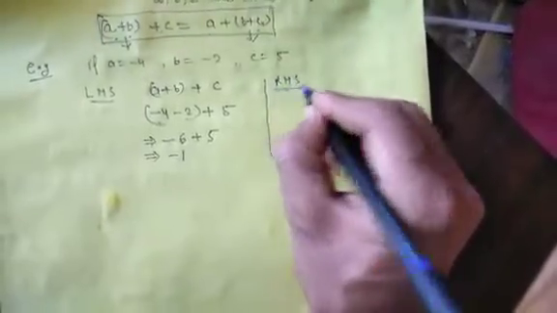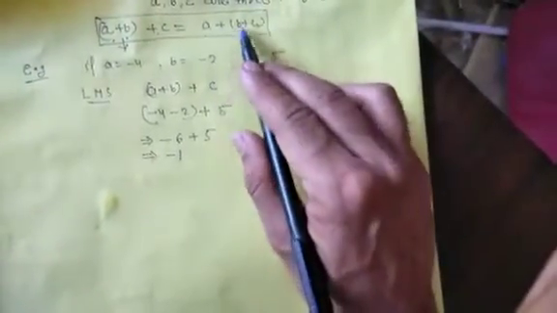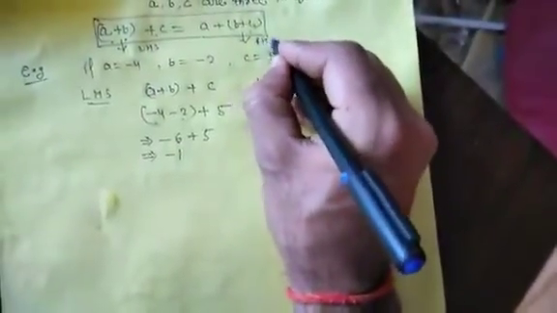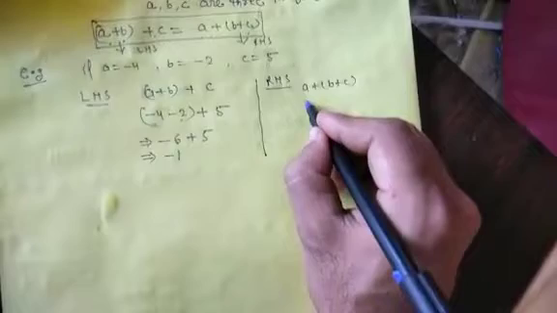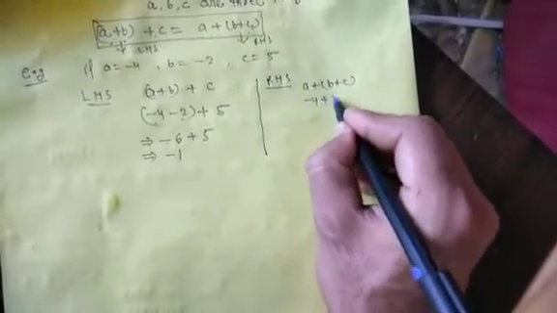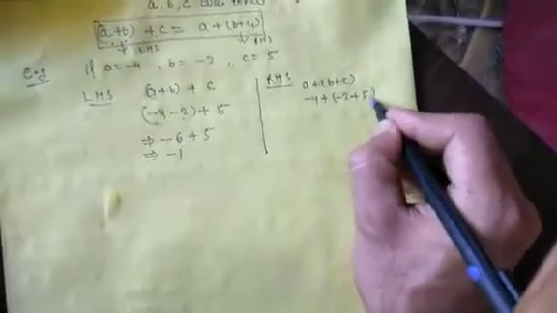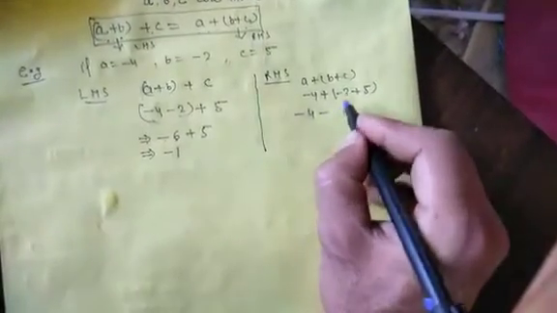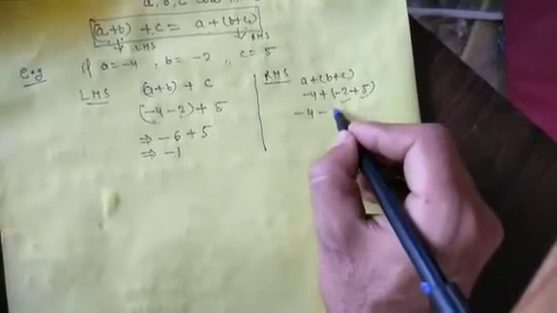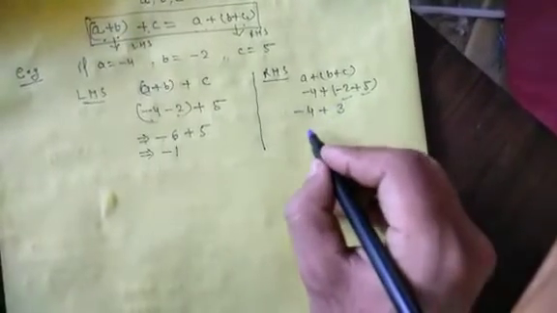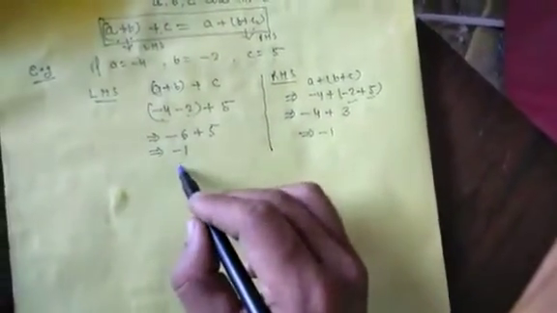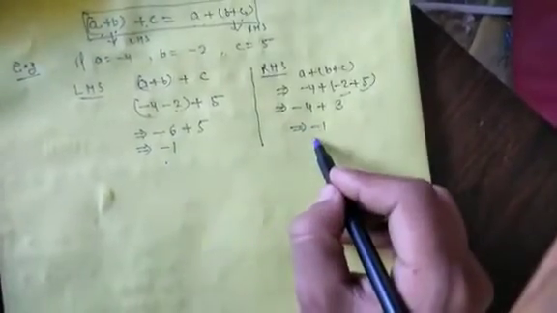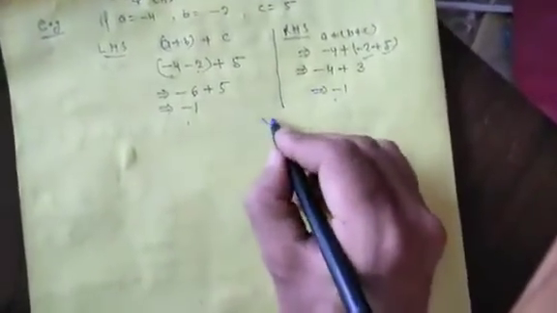Now we may take the right hand side of that. Right hand side is what? a plus (b plus c). It must be clear, this is left hand side and this is right hand side. The value of a is -4, the value of b is -2, and the value of c is 5. So you will get -4 in one bracket, in another bracket 5 minus 2 will be subtracted, you will get 3. So you will get here -1. This is the right hand side. You may see here we are getting -1 from the left hand side as well as -1 from the right hand side. So associative property is verified.